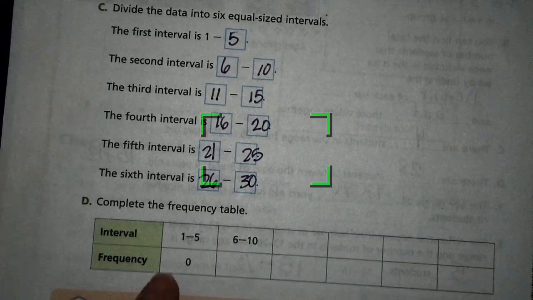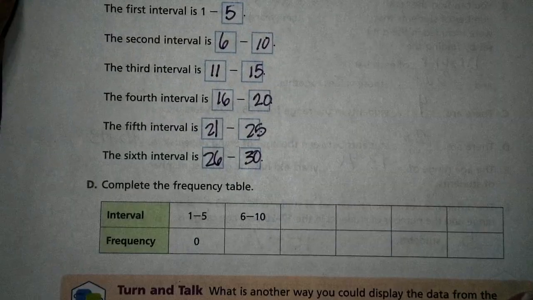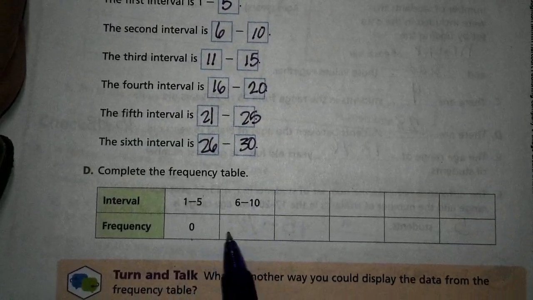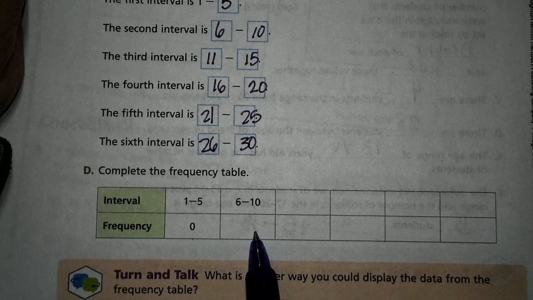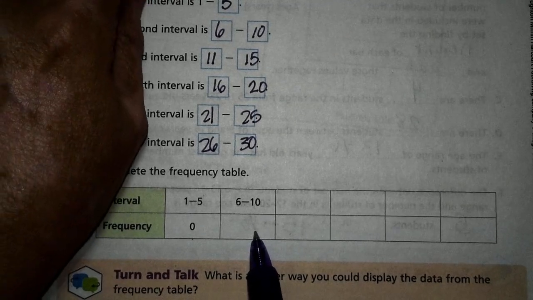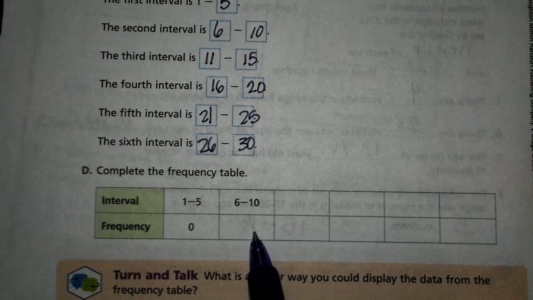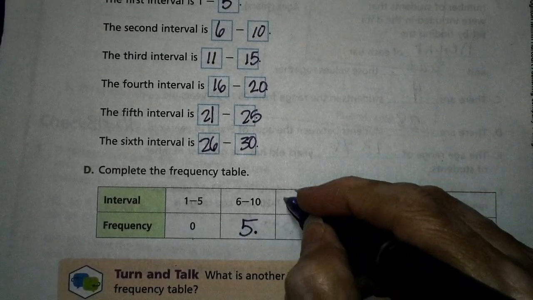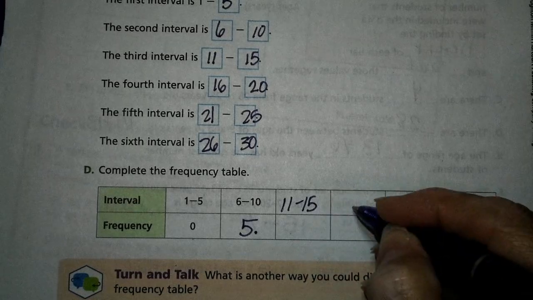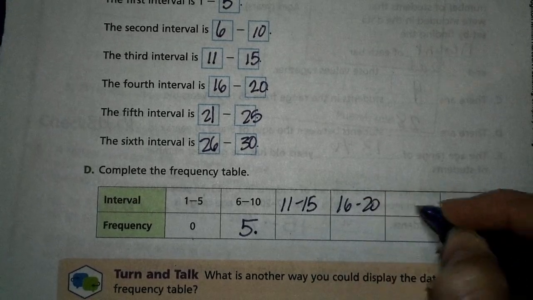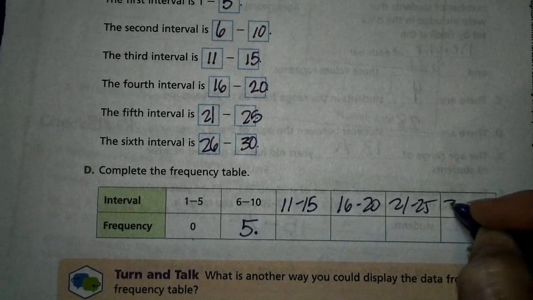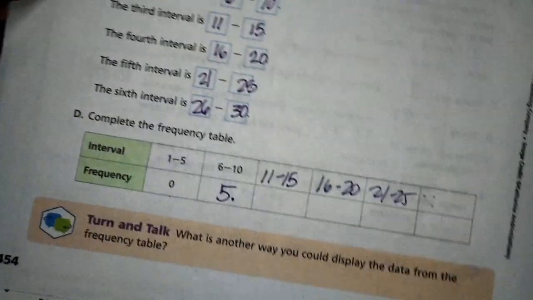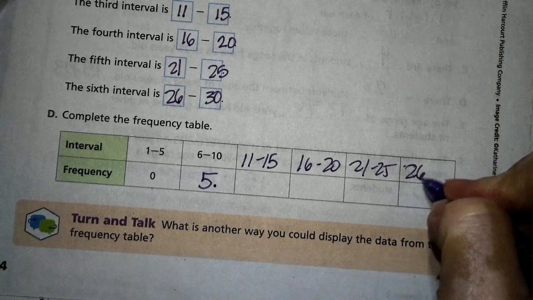All right, so in that range between 1 to 5, we had nobody. So from 6 to 10, we had 1, 2, 3, 4, 5. And then my next interval of 11 to 15, I'm going to go ahead and fill these out real quick. 21 to 25 and 26 to 30.